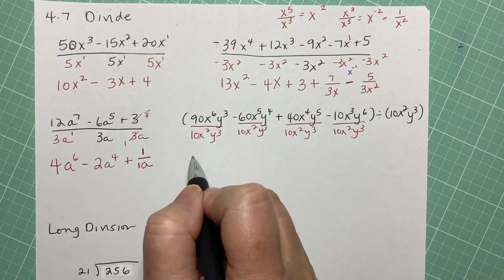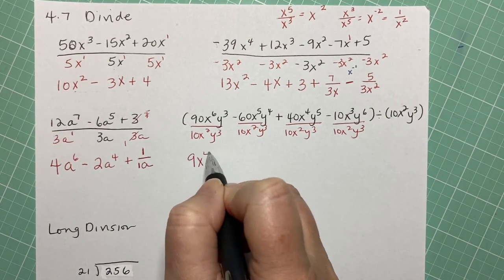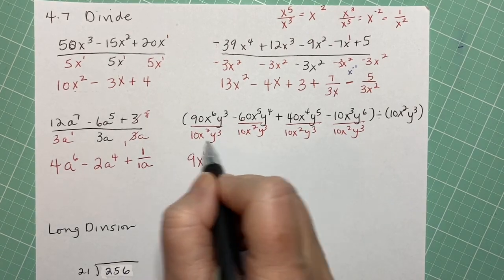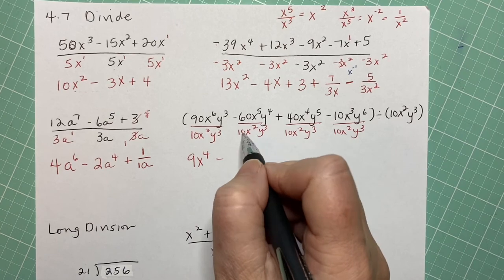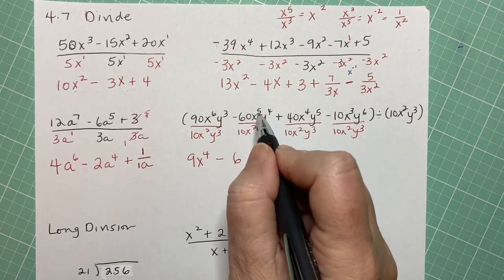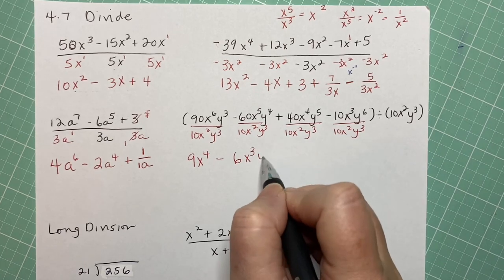90 divided by 10 is 9. 6 minus 2 is x to the 4th. 3 minus 3 leaves 0 y's. Then we have a negative. 60 divided by 10 is 6. 5 minus 2 is x3. 4 minus 3 is y1.